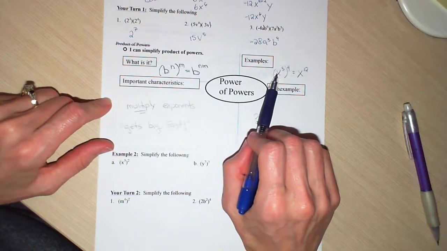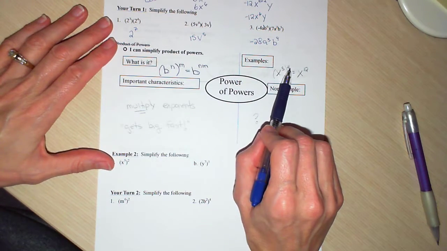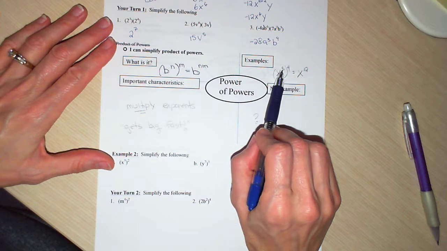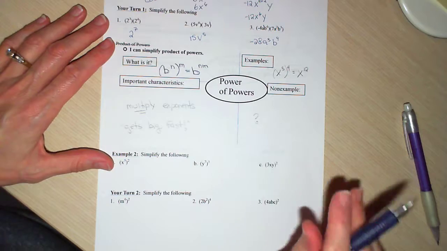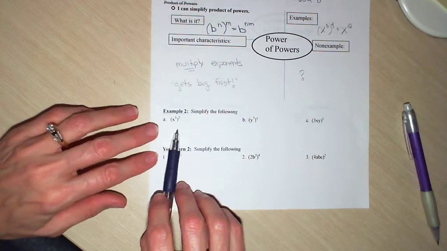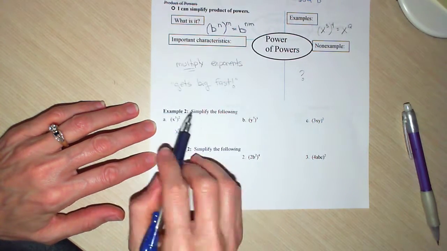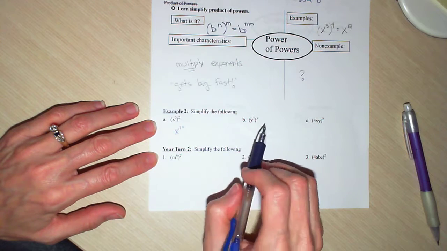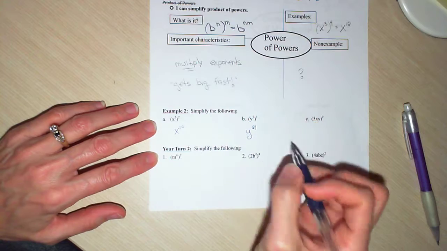Here's your example, x to the 3rd power, then the whole thing raised to another power. So power to a power I multiply, that's x to the 12th. Could not think of a non-example, so we won't do a non-example. Okay, here's some examples. Power to a power, multiply, this becomes x to the 10th. 2 times 5 is 10. Power to a power, multiply, 7 times 3, 21.